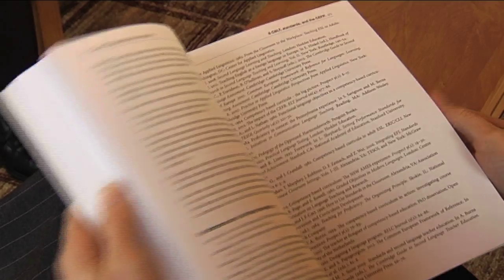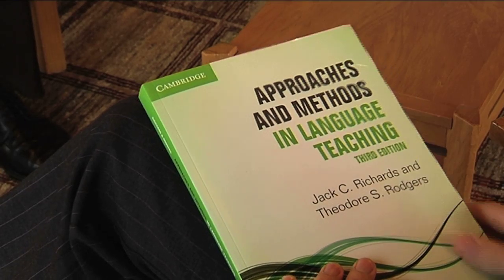We are here today to talk to Professor Jack Richards to discuss his new book, Approaches and Methods in Language Teaching. This book has been on the bookshelf of many teachers around the world for many years. Can you tell us a little bit about the book?